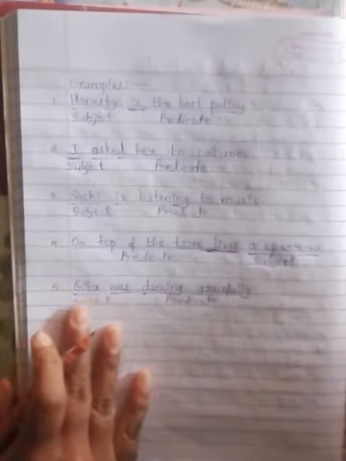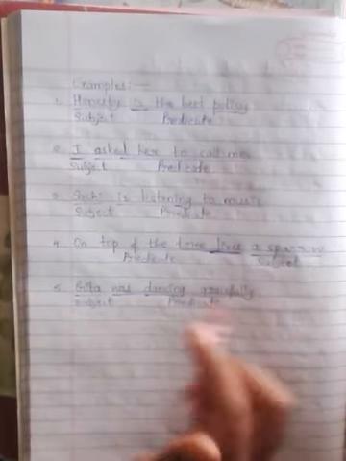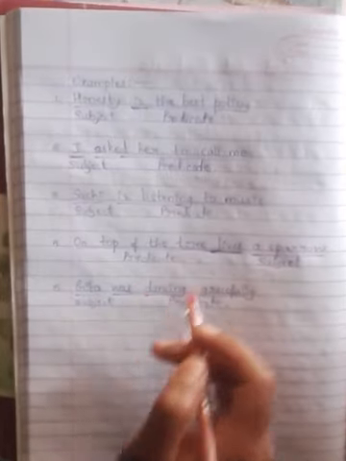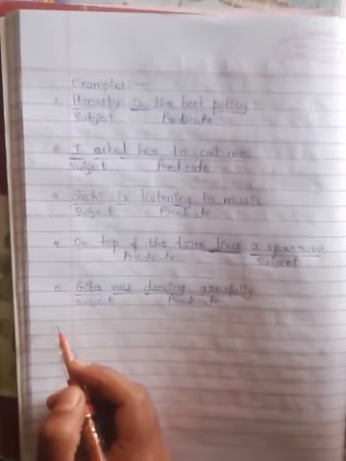I'll give some more examples for you in the pictures. So you have to clear the exercises. Okay? I hope you have understood this.